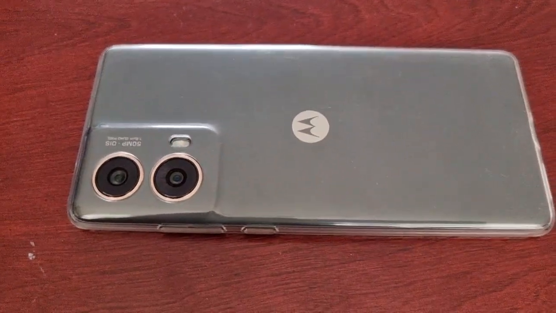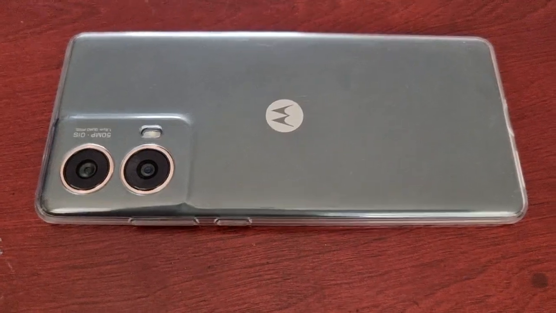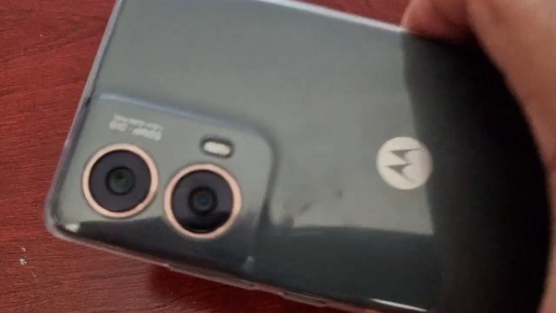So yeah, guys, that's how you set the edge lighting on the Motorola G85.